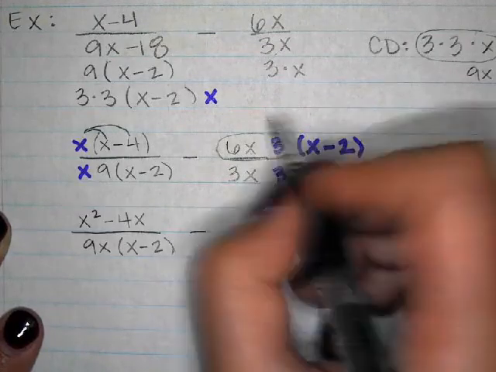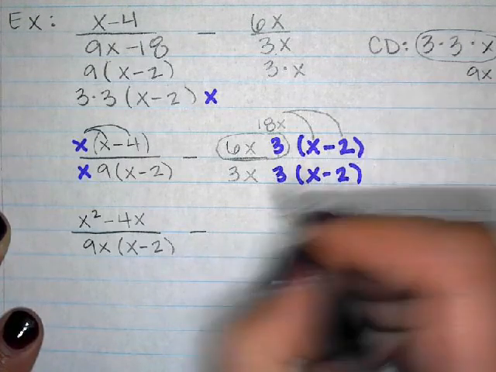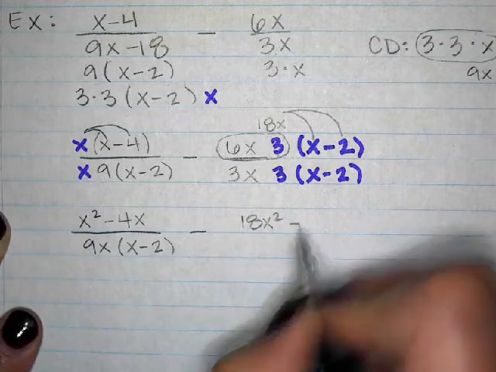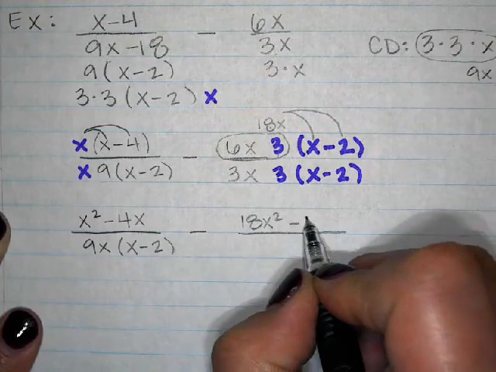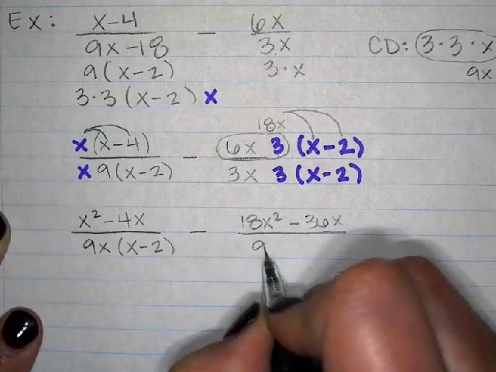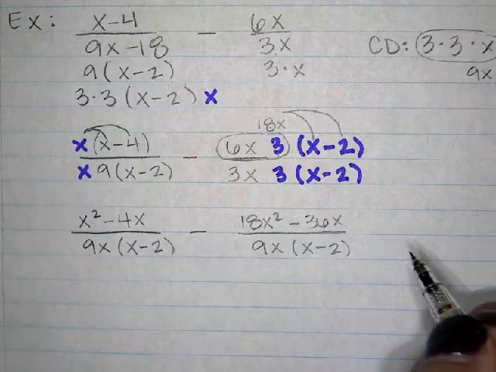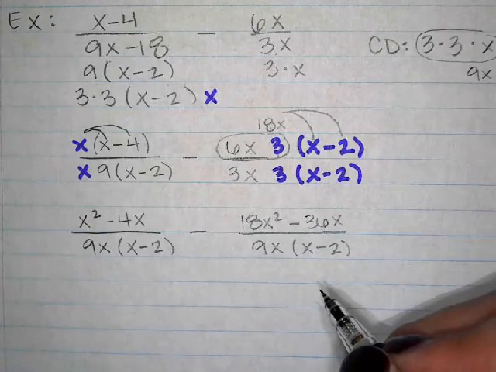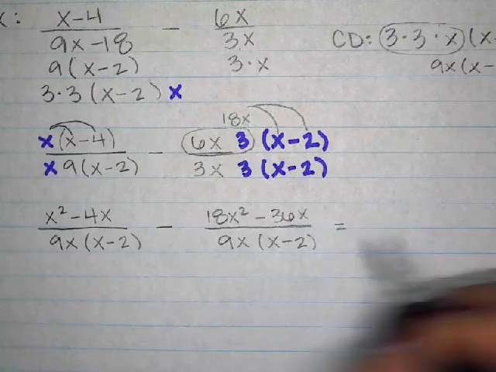18x, and that's going to multiply by x minus 2. And so what do I get? 18x squared minus... wait, what's 18x times 2? 36x. So 9x, x minus 2. Now, I believe in the video, this is where it kind of stopped. But we know from yesterday, we can keep going, right? We have a common denominator. So we're going to solve it now.